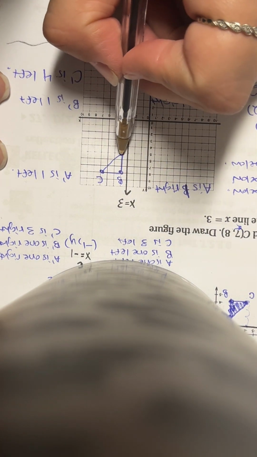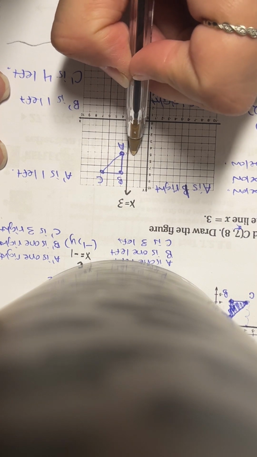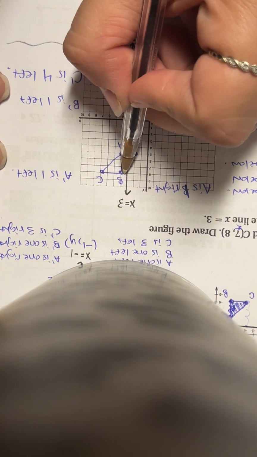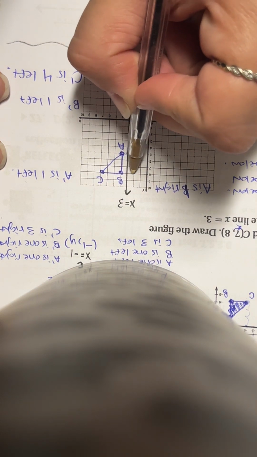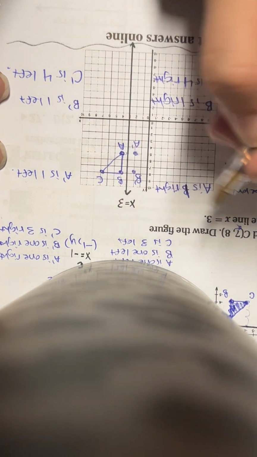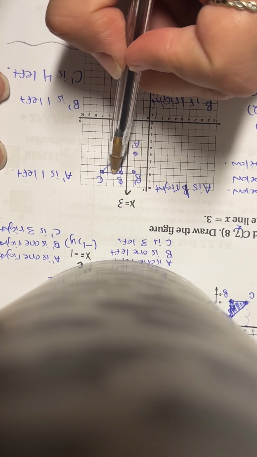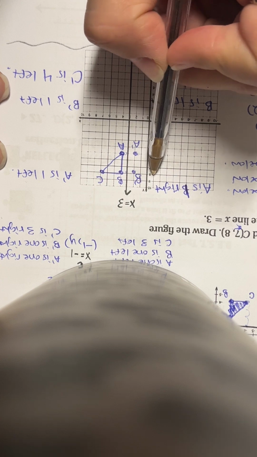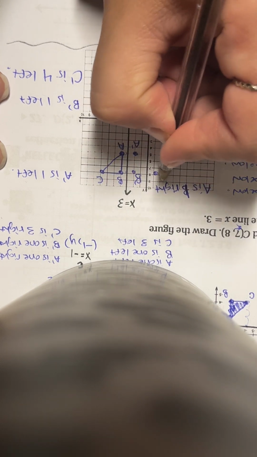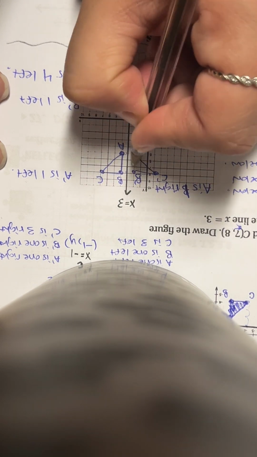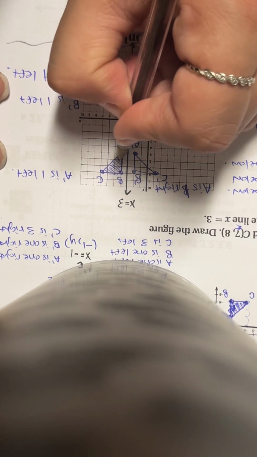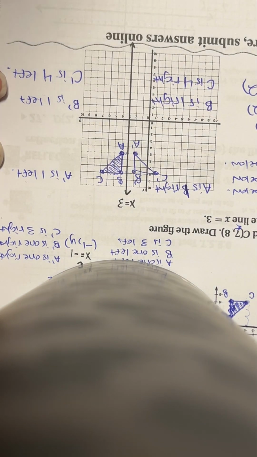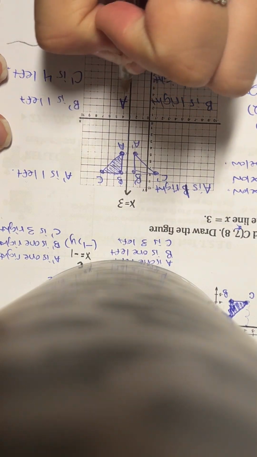Let's start at A. Currently it's 1 to the right. Now it needs to be 1 to the left. Okay. B is 1 to the right, so it needs to be 1 to the left. B prime. C is 1, 2, 3, 4 to the right, so now it needs to be 1, 2, 3, 4 to the left. And here are our new ones. Here's the original, here's the new, okay? If we want to, we can write down those new points, A, B, and C.